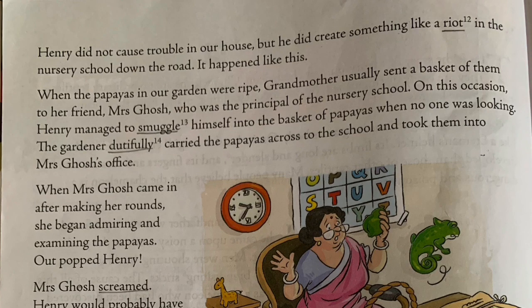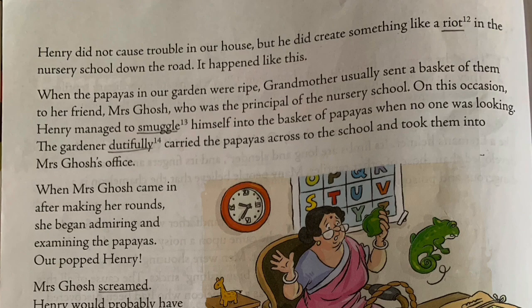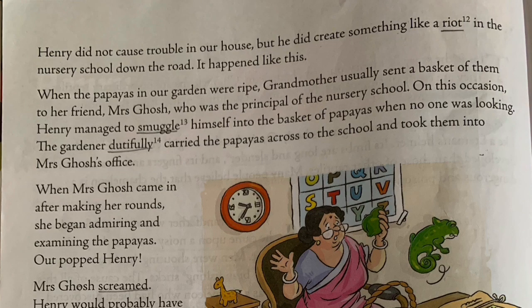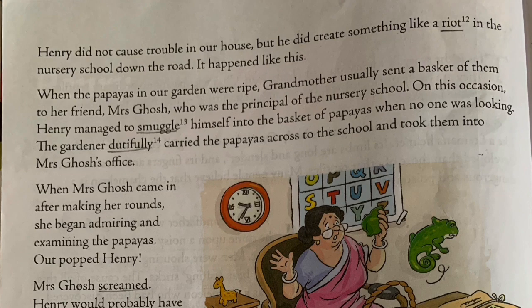When the papayas in our garden were ripe, grandmother usually sent a basket of them to her friend, Mrs. Ghosh, who was the principal of the nursery school. On this occasion, Henry managed to smuggle himself into the basket of papayas. Smuggle means to move secretly. When no one was looking, the gardener dutifully carried the papayas across the school and took them into Mrs.